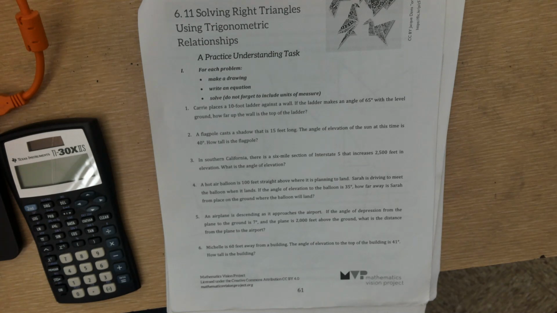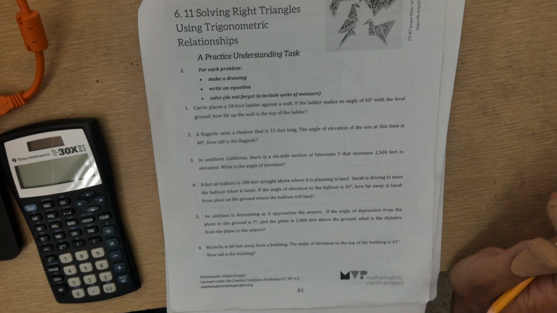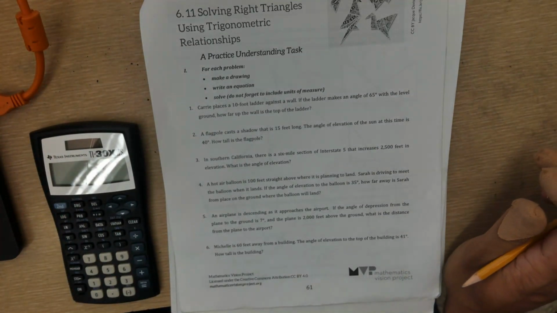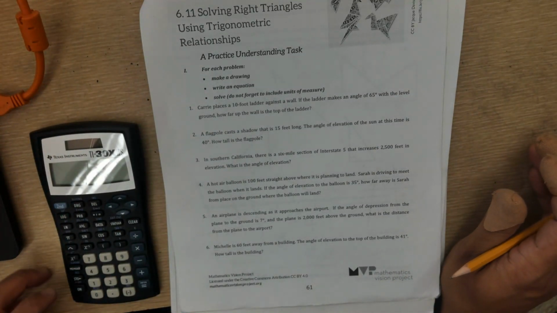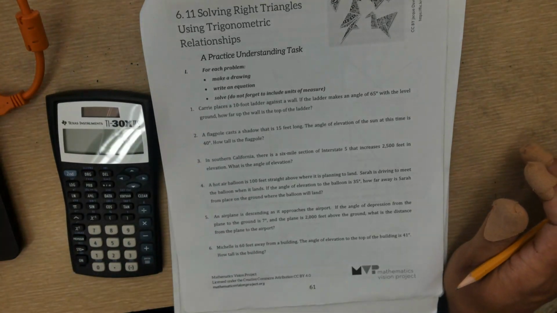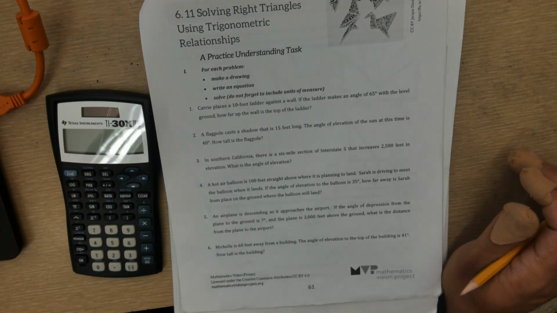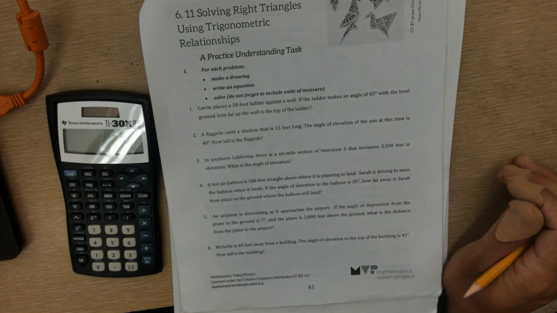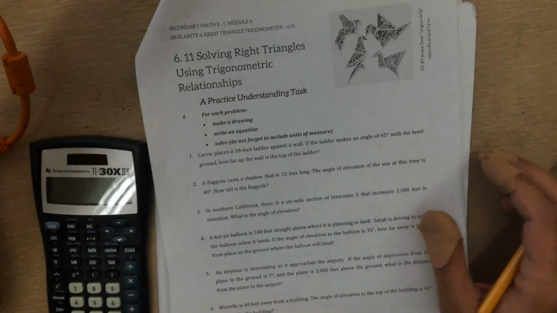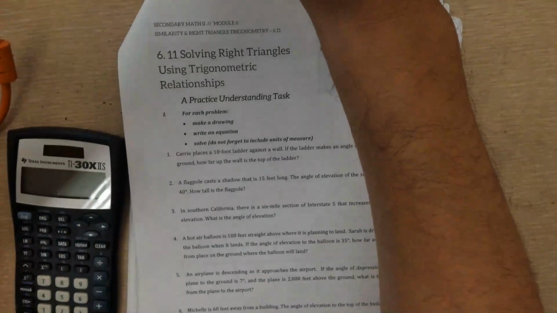Today I'm going to use the TI-30X calculator that I have in my classroom to solve these problems. If you are one of those students who want to use one of the calculators I have in the back of the room, you can grab one of these. I did the Desmos calculator on the last lesson video, so go back to the 6.10 lesson video if you want to see how to do it on the Desmos one. All right, so let's get started.